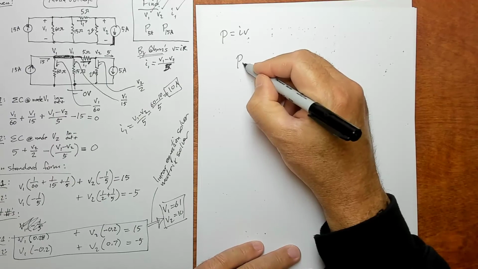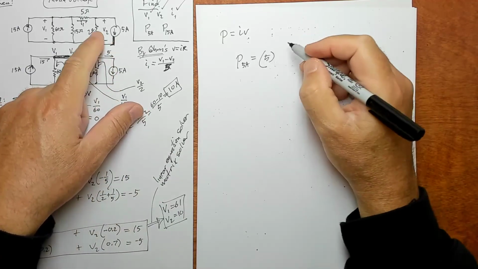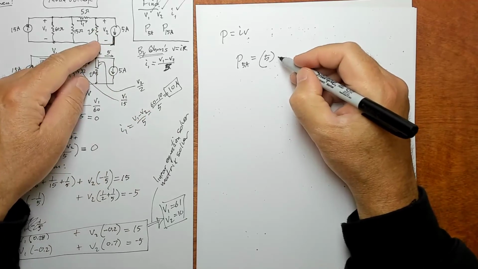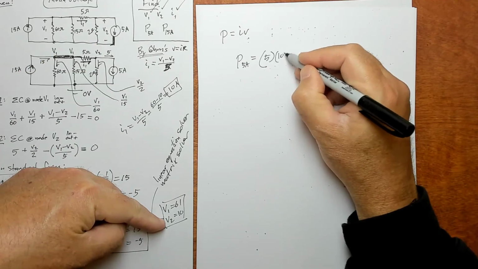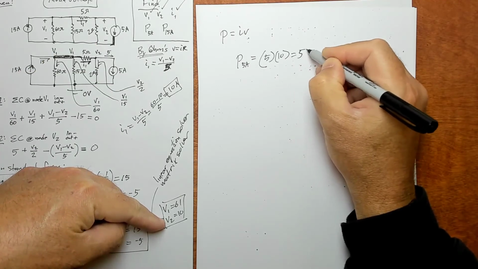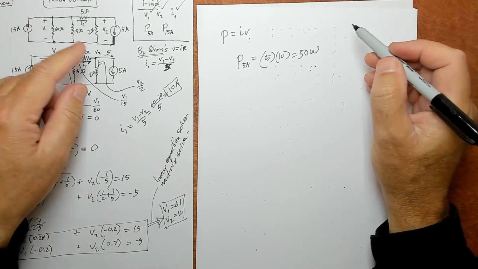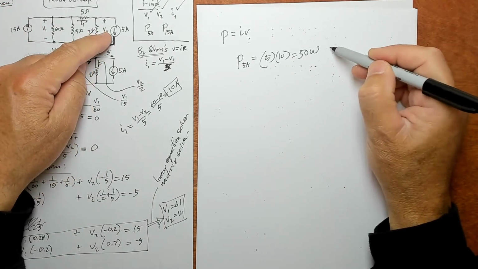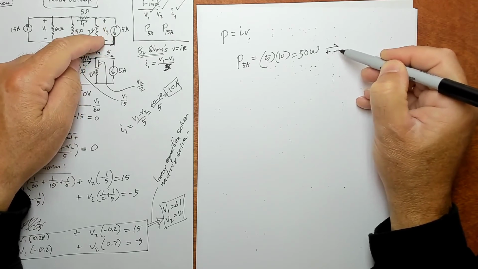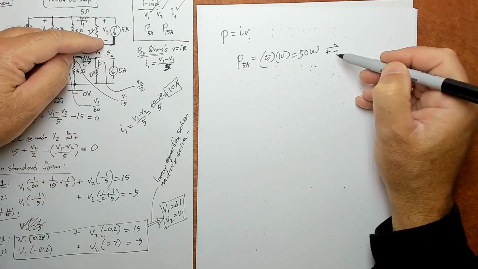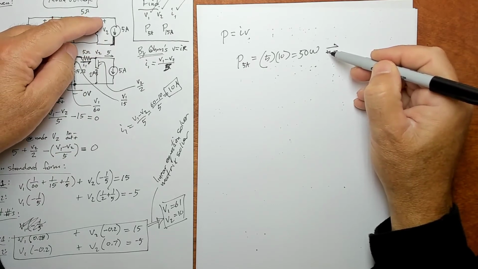The power in the 5 amp source is the 5 amps times V2, which is 10, so it's 50 watts. Is it a load or a source? You need to look at the current direction relative to the voltage polarity.